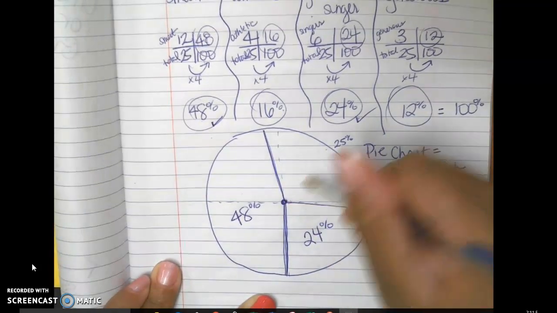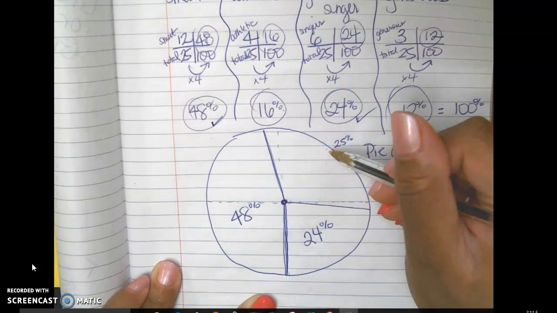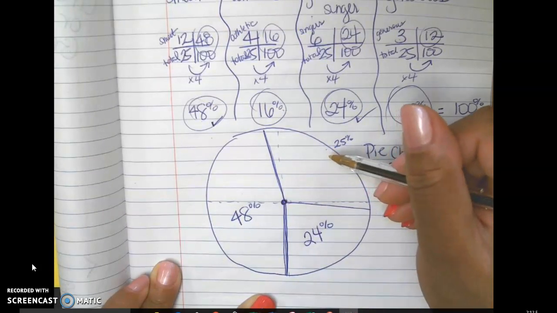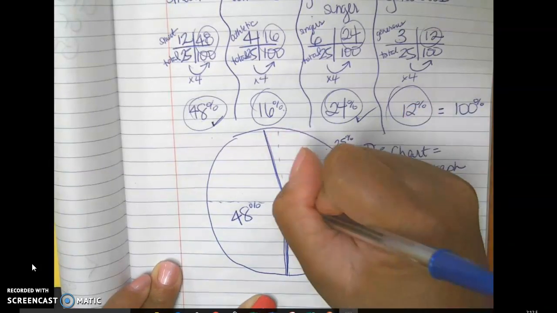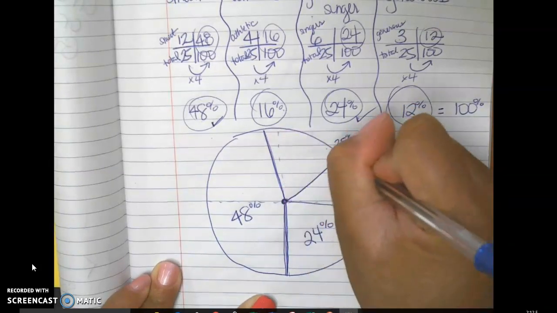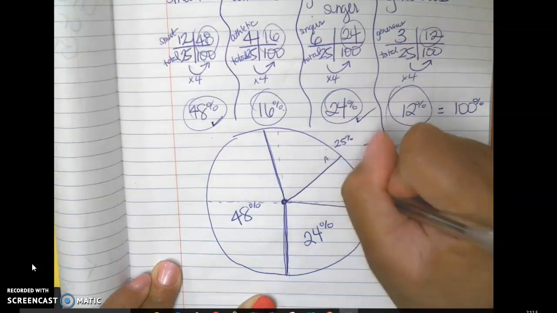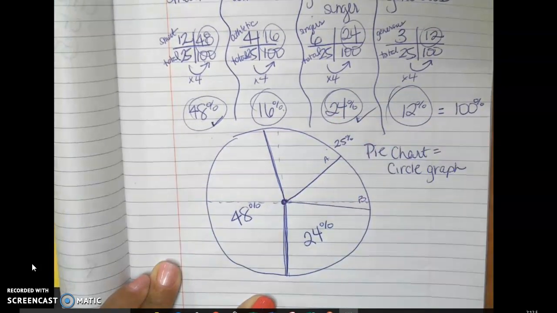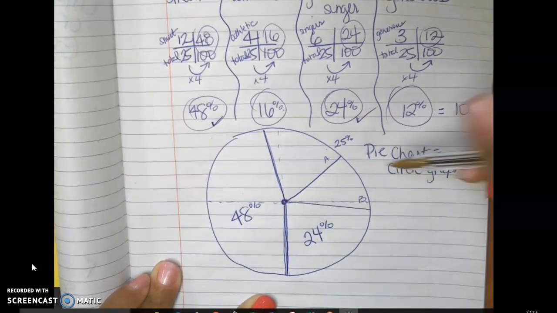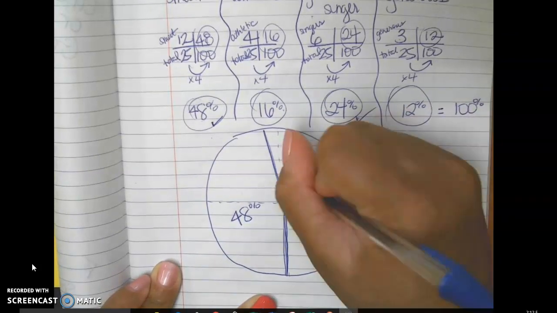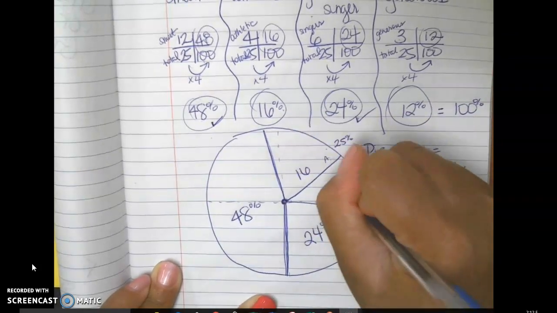Now 12 and 16. I can't just cut this in half. I need to make one piece a little bit smaller or bigger. Okay? So I'm going to do this right here. This is A and this is B. Who's the bigger piece? 16. Okay, A or B? A. 16 and 12%.